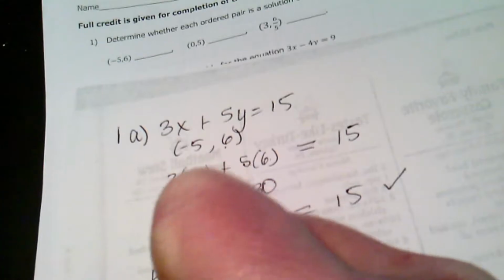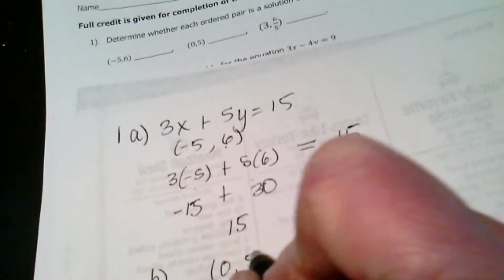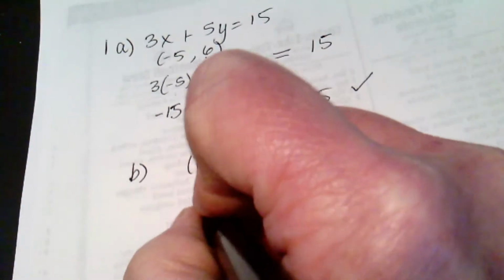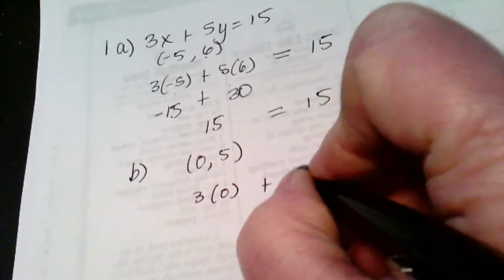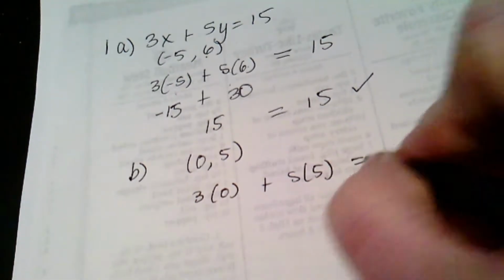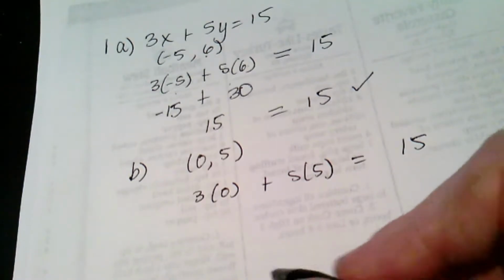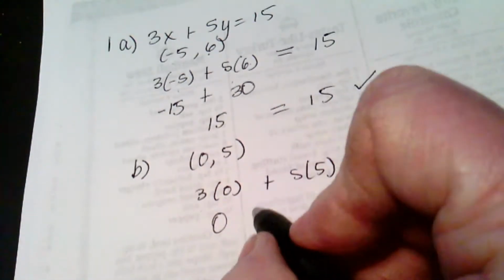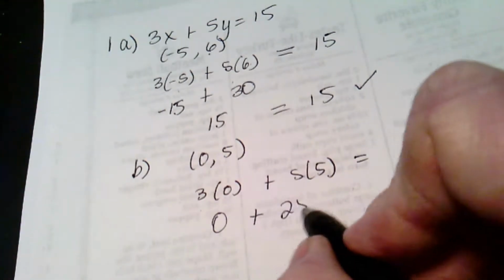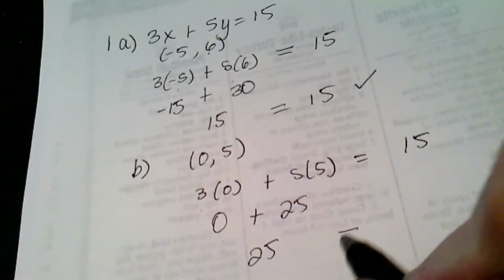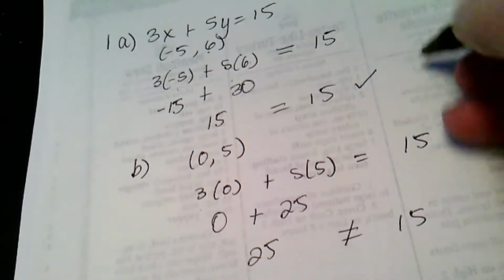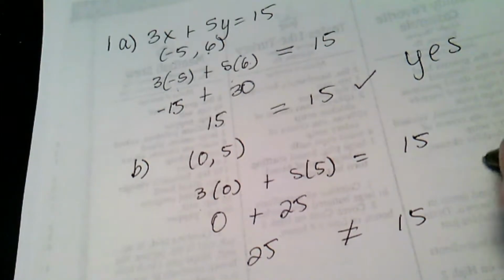So let's do the second one where it's 0 and 5. So our x is 0, our y is 5. So again, our whole goal is to see if this does equal 15. So 3 times 0 is 0. 5 times 5 is 25. 25 does not equal 15. So the first was a yes. This was a no.